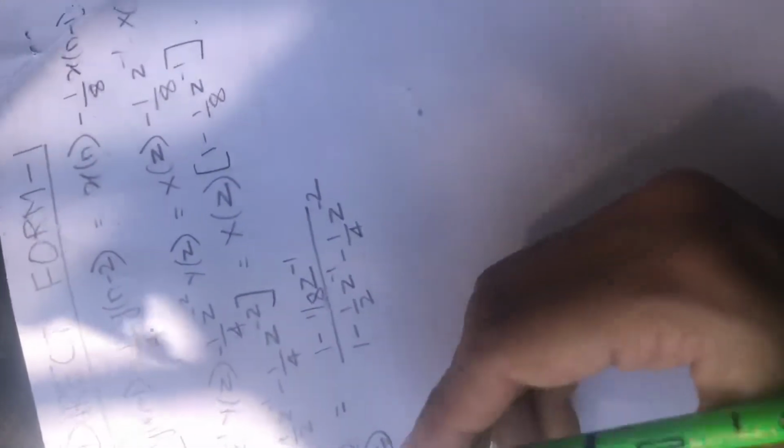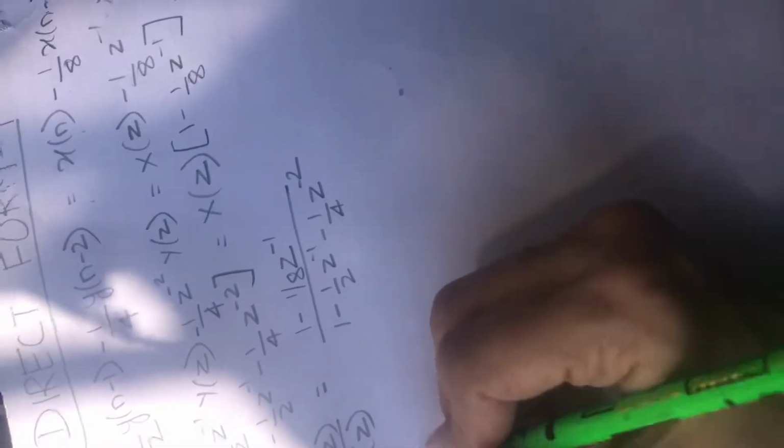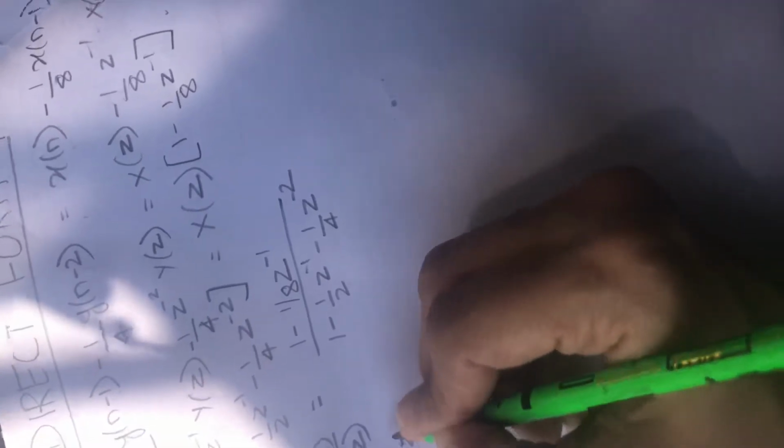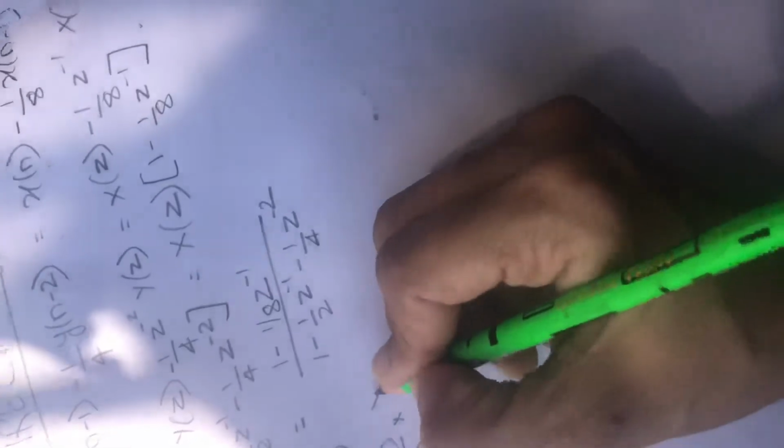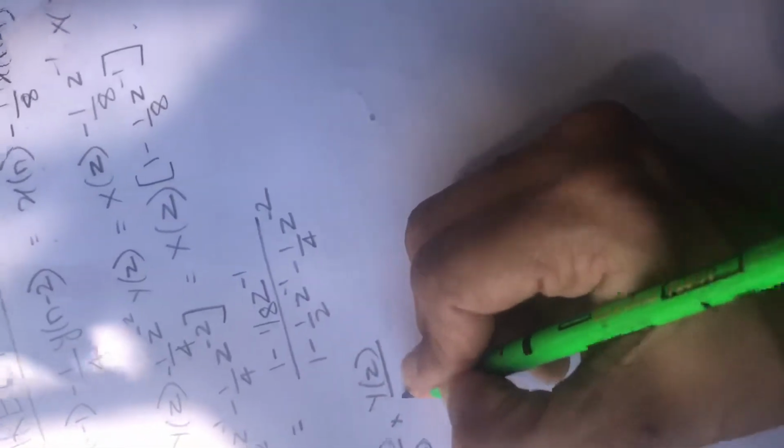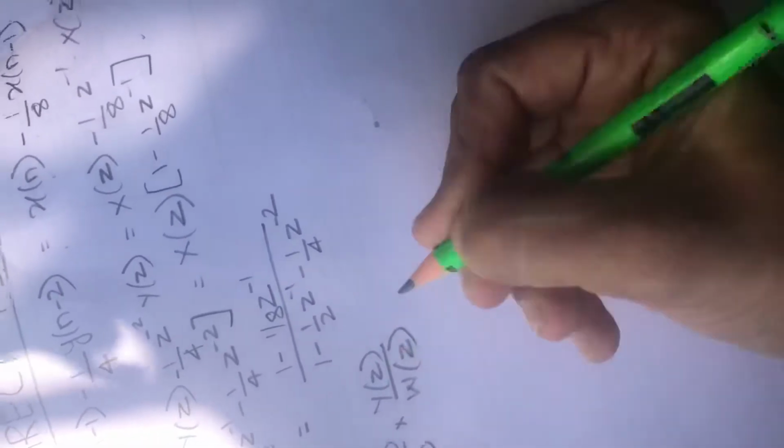Now, let us assume one more signal such that we have h of z is equal to w of z upon x of z into y of z upon w of z.